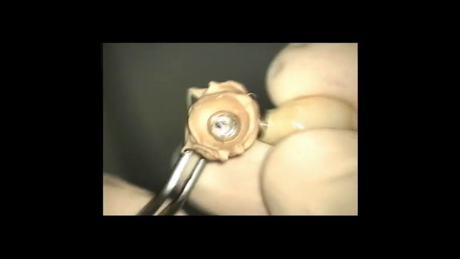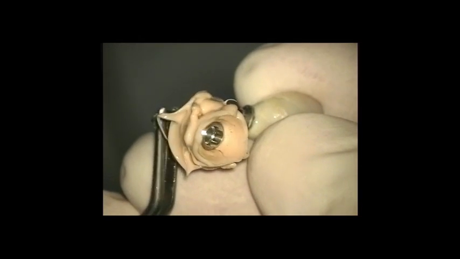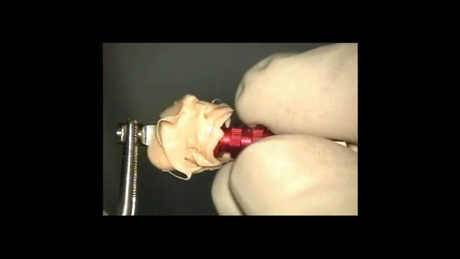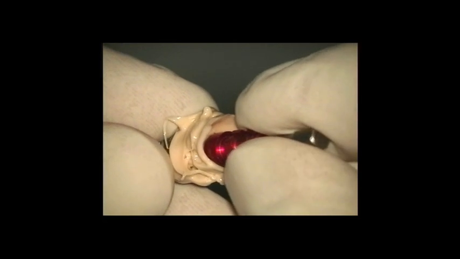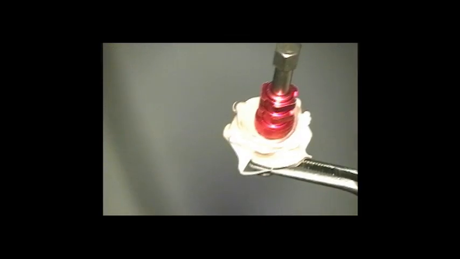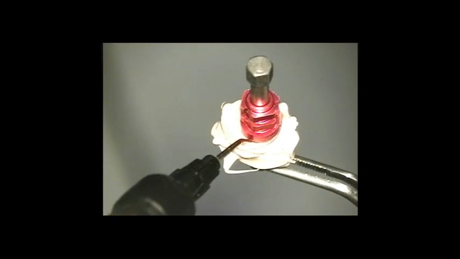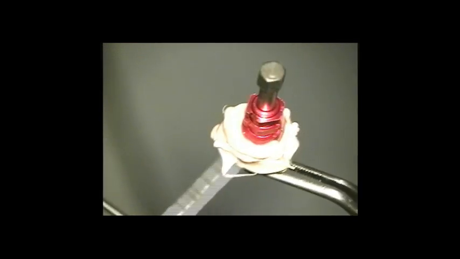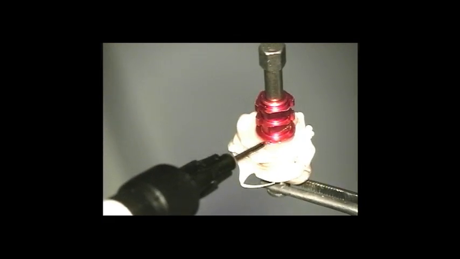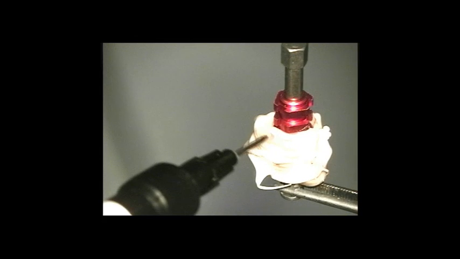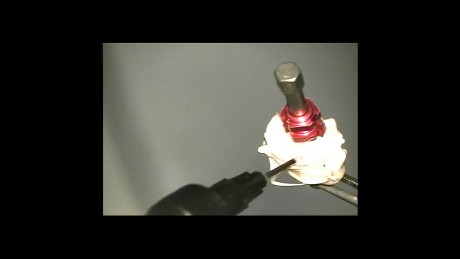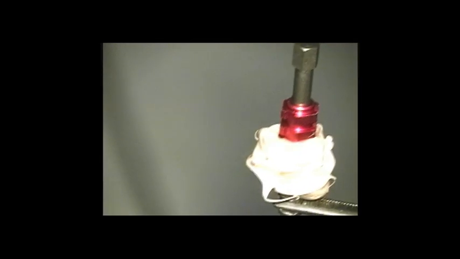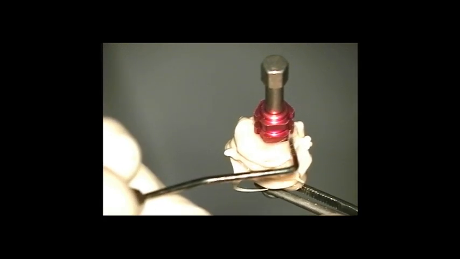So now we unscrew the provisional crown and we have an impression of the provisional crown's contours attached to the analog. We can then screw a transfer onto this. So I'm going to do an open tray impression technique. And we fill the space. The space represents the contour of the provisional crown. We fill that space with flowable composite attached to the analog. And now the transfer has the same contours as our provisional crown.